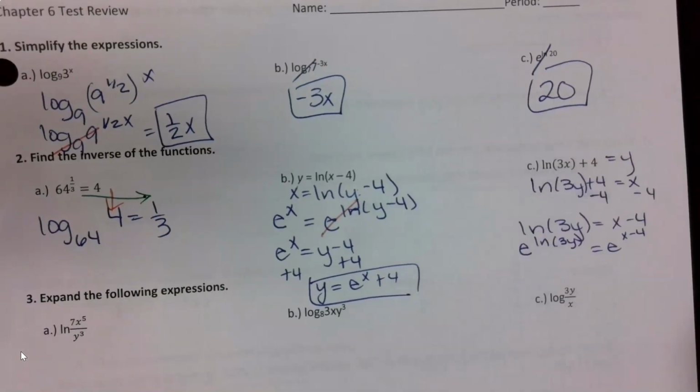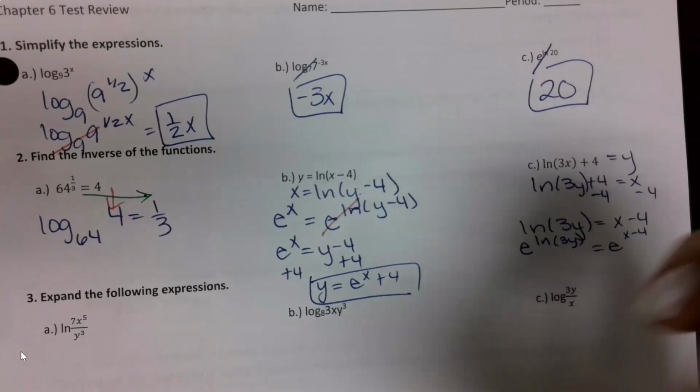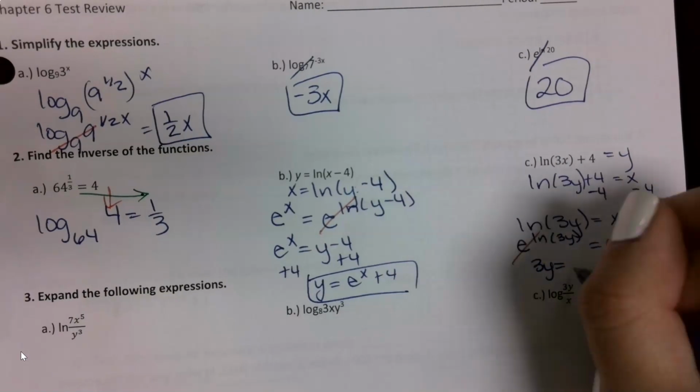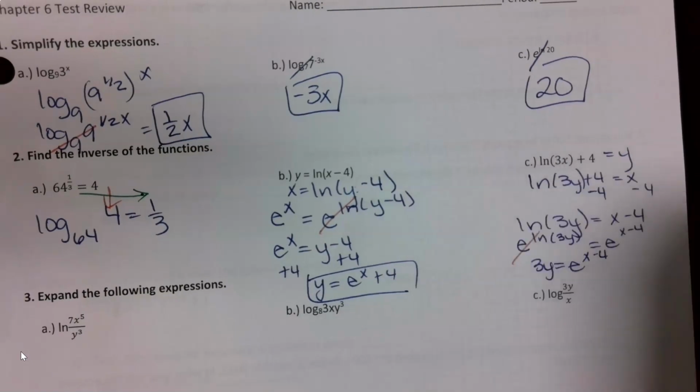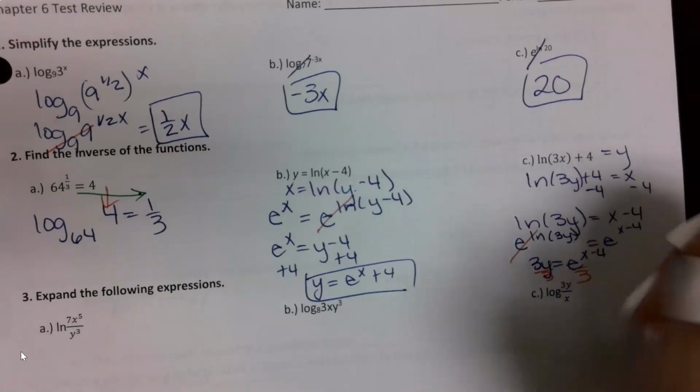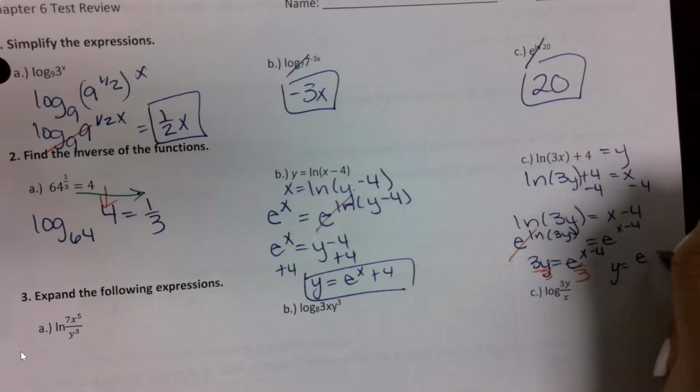And the whole x minus 4 is part of my exponent. The e and the natural log cancel out, so I have 3y equals e to the x minus 4. I want to go ahead and divide both sides by 3. I get y equals e to the x minus 4, over 3.